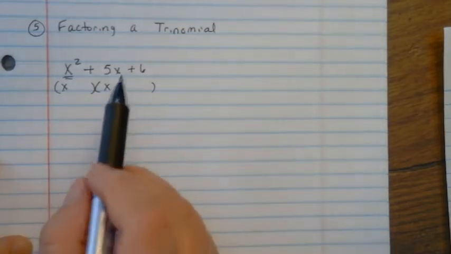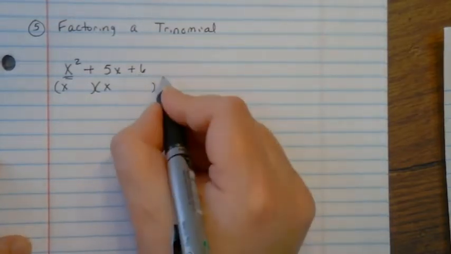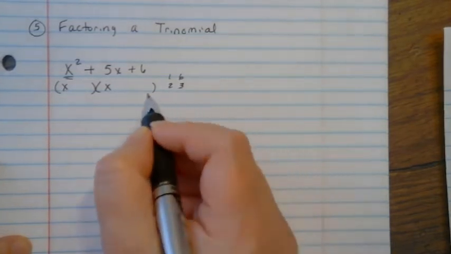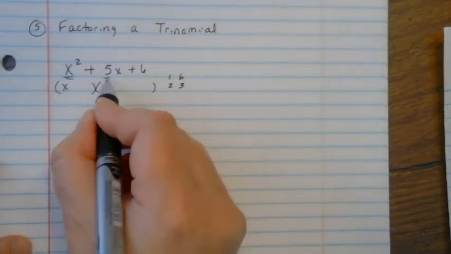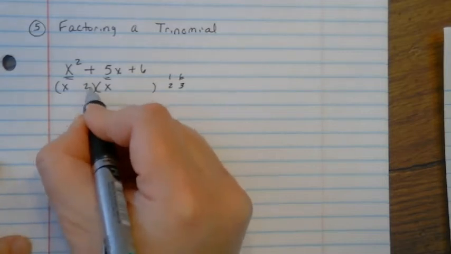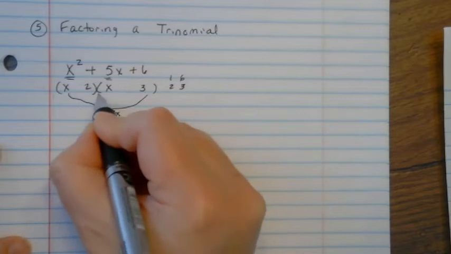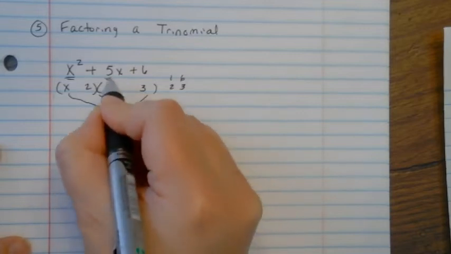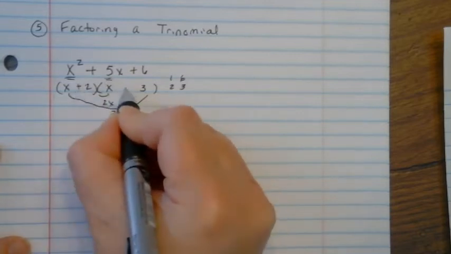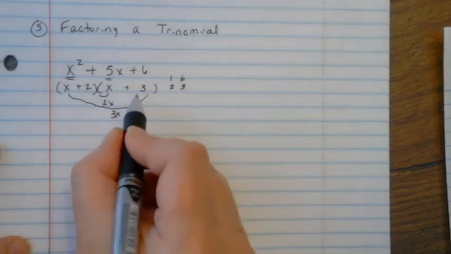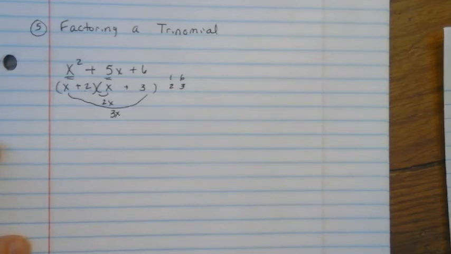So I tried to think of two numbers that multiply to give me 6. 1 and 6, or 2 and 3. Then I tried to pick the pair of numbers that would add to give me 5. So I picked 2 and 3. Because this would give me 3x, and this would give me 2x, which would make 5x. And the signs need to be positive because a positive plus a positive is a positive, and a positive times a positive is a positive.